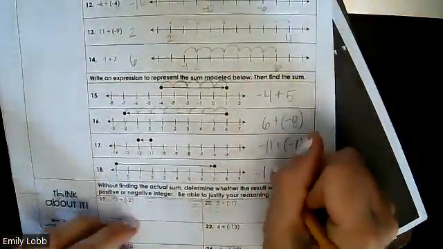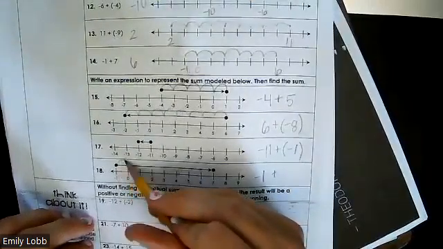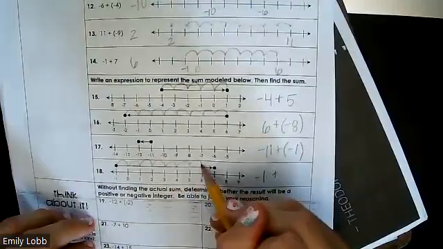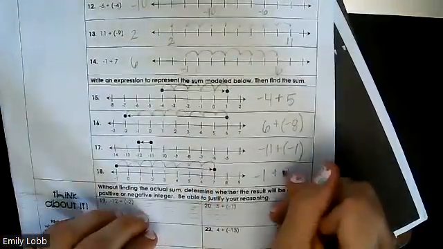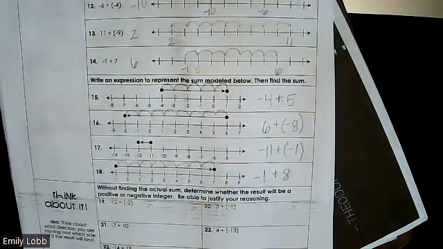This time I'm going to the right, so it's going to be positive. Close. 1, 2, 3, 4, 5, 6, 7, 8. I've got to go 1 extra because I started at -1.